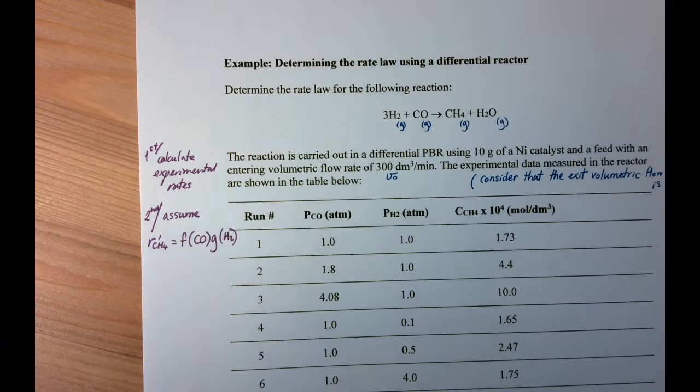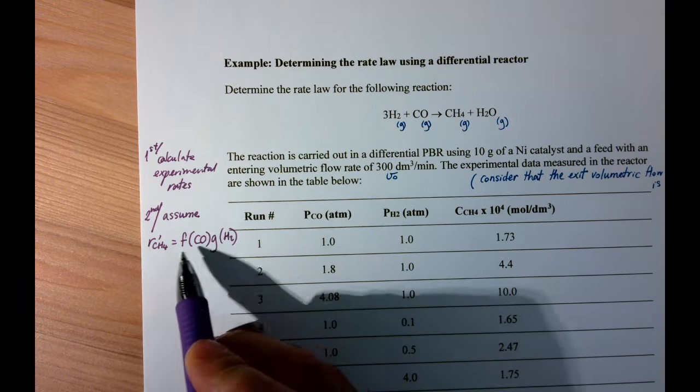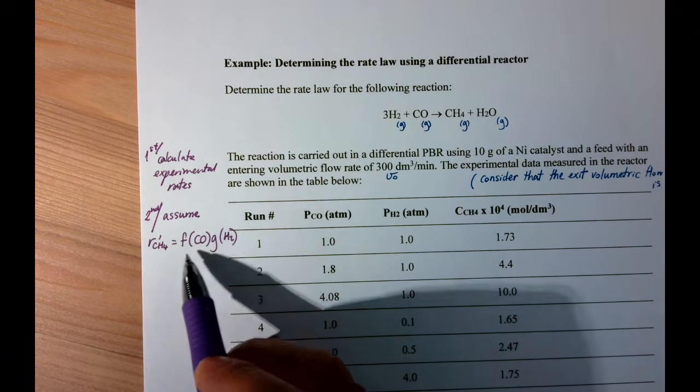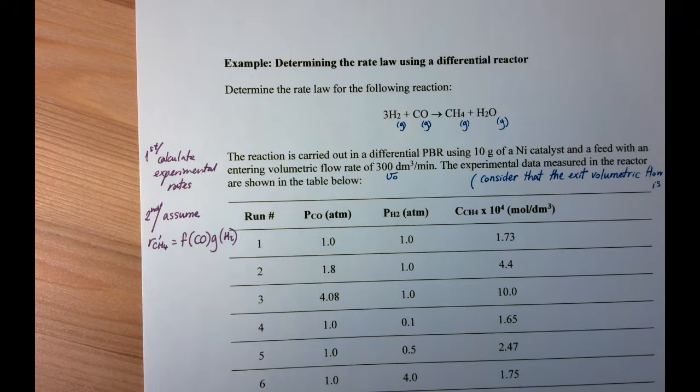So it's a function of the concentration of the two reactants. F and G stand for just functions. The function F of C, G of H. Okay, F of CO, G of hydrogen.